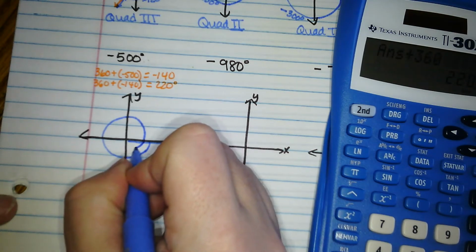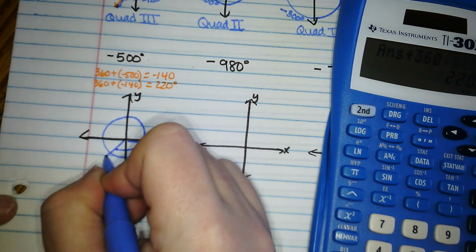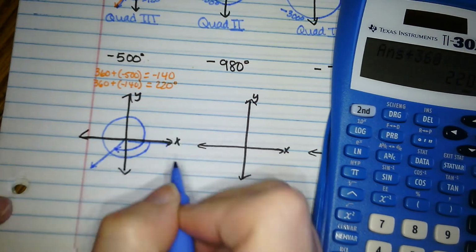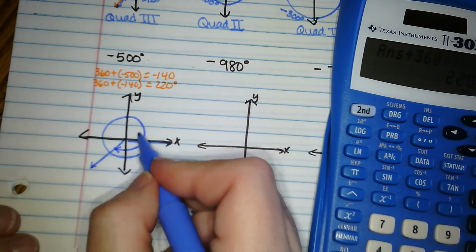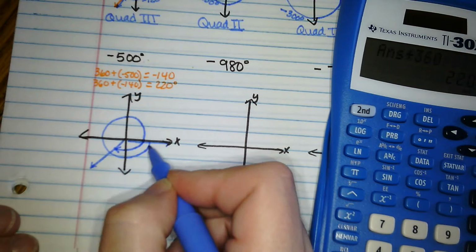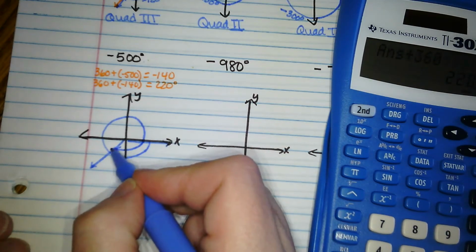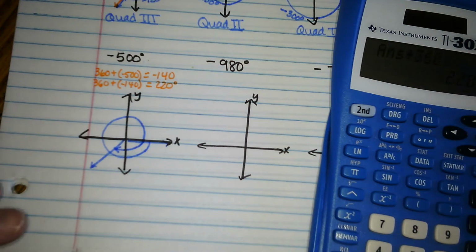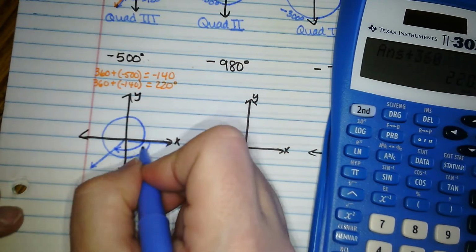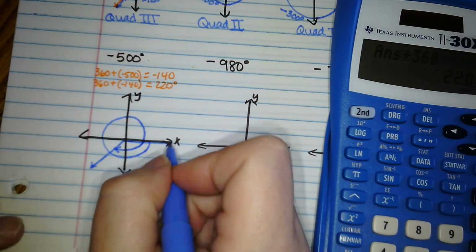So here's where it's going to be. It kind of spirals around like this. So I know that I've gone a full 360 and then another 140. So that's the clockwise rotation for this one.